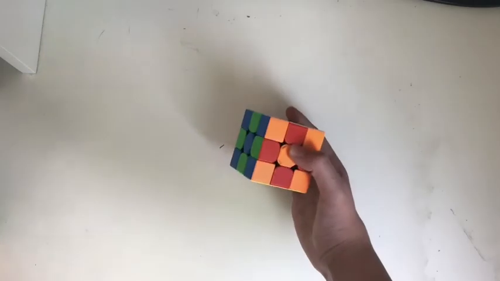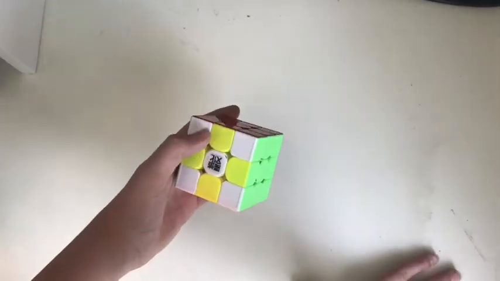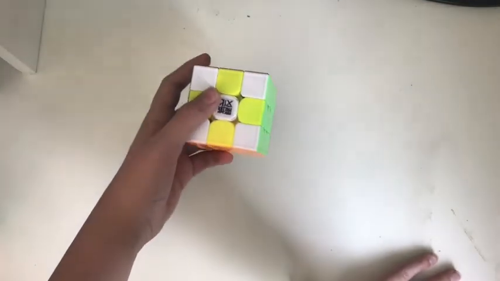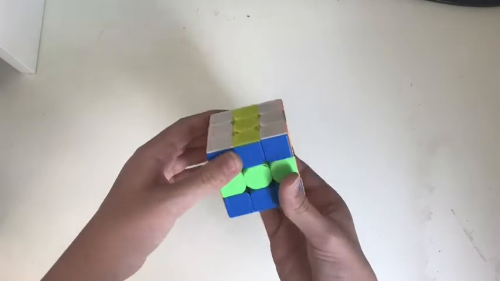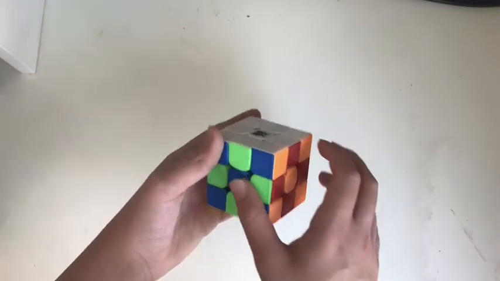And then to get to the four-sided checkerboard, there are two things you could do. One, from this, you could do a standard checkerboard, like M2, E2, S2, and that would take you to it.